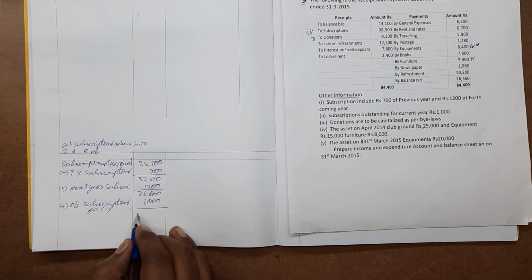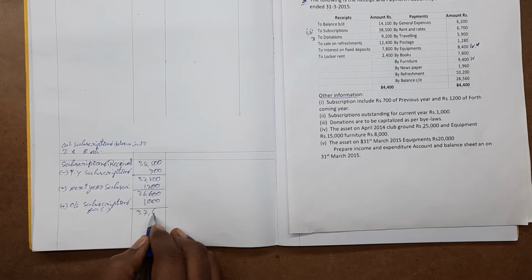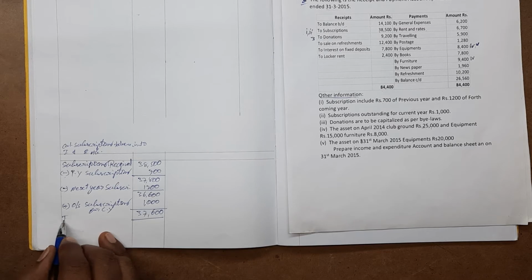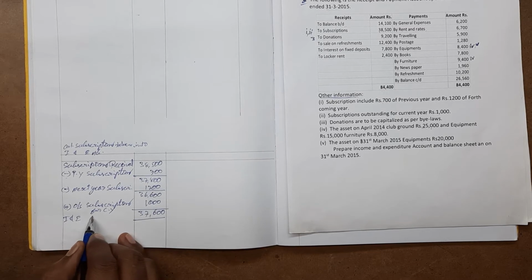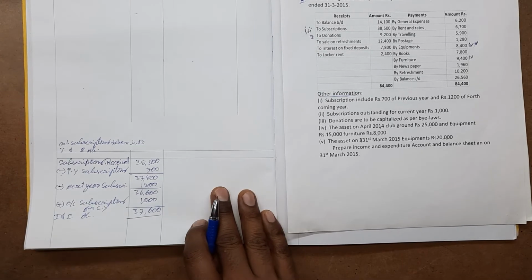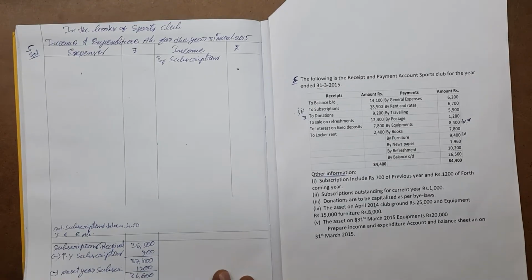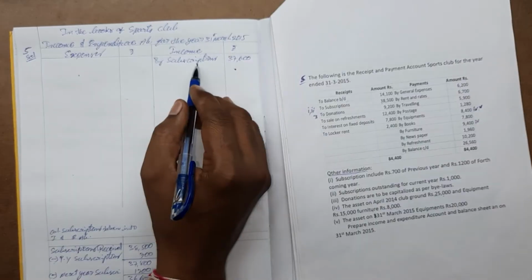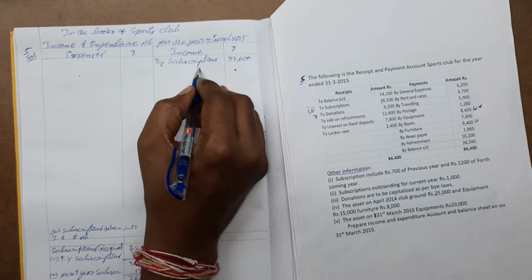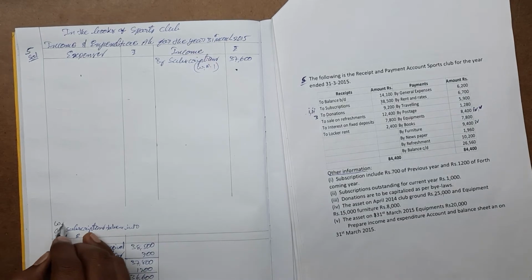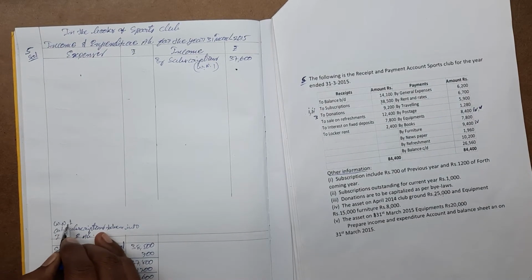Now 37,600 is the subscriptions actually taken into the income and expenditure account as income. So 37,600 is credited to the income side as subscriptions. This is working note number 1.